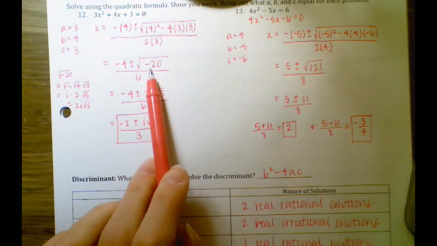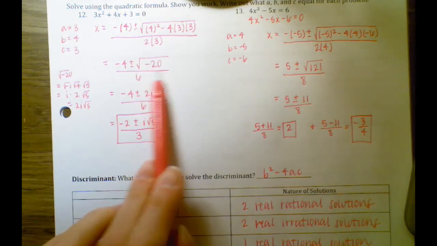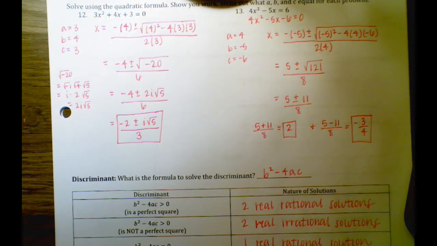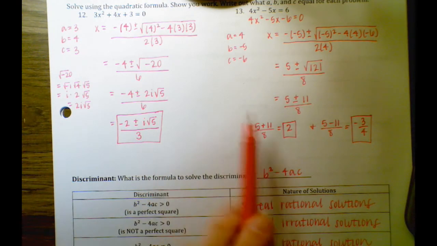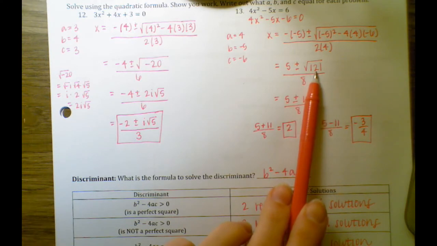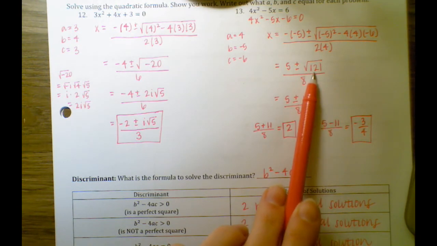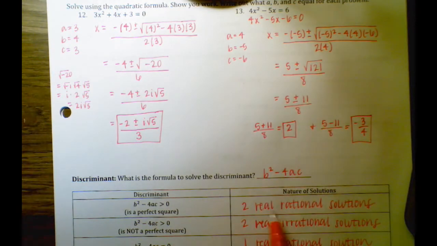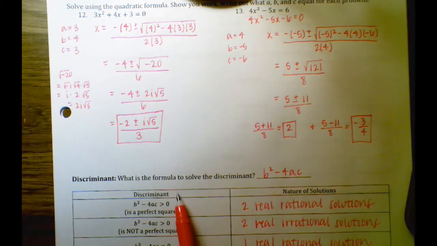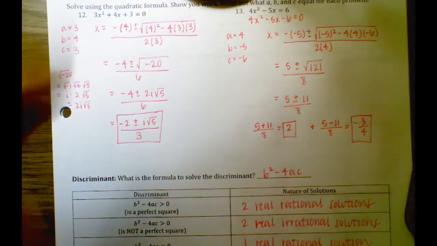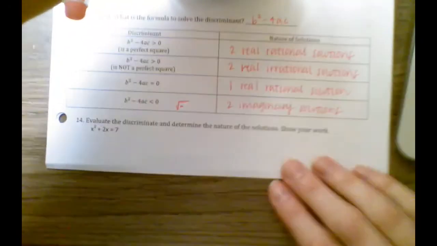Okay, just real quick, let's just look back at these formulas. So up here in number 12, our discriminant was -20. And if our discriminant is negative, if it's less than 0, that means we have two imaginary solutions. Hey, look at our final answer. We have two imaginary solutions, okay? And on number 13, under here, the discriminant's greater than 0, and it's a perfect square. So we have to see if we have two real rational solutions. And yes, our solutions are both real and they're rational. You can take the perfect square of 121, okay? So that's kind of how that relates back, okay?